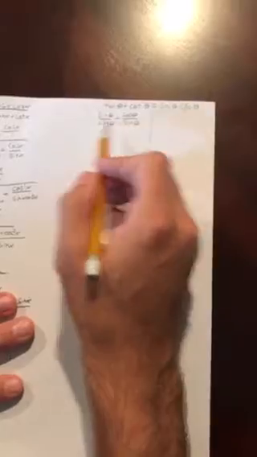Okay, now we're going to have to get the common denominator, and so we're going to times the right side by cos theta and the left side by sine theta. So we get sine squared theta over cos theta sine theta plus cos squared theta over sine theta cos theta.